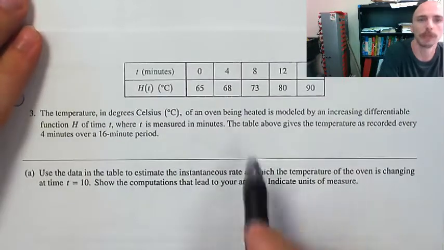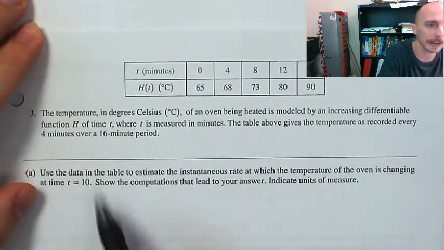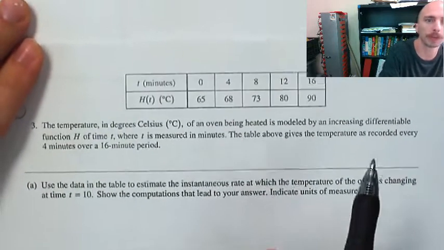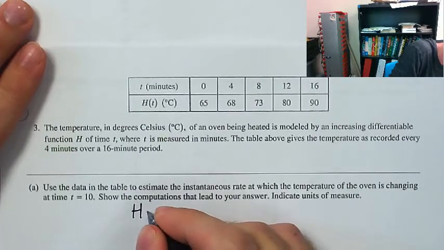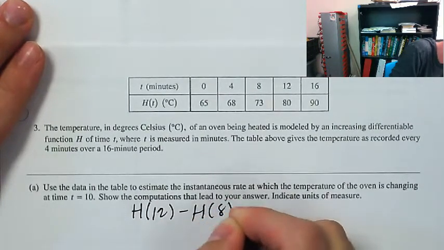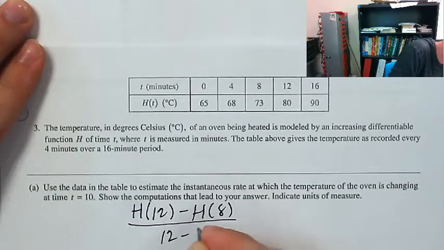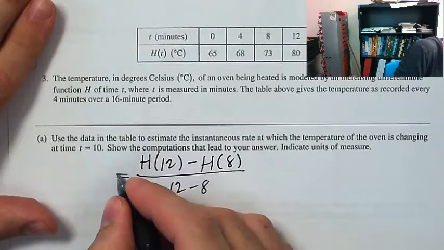Estimate the instantaneous rate of change. That's going to be do rise over run on the table. Temperature of the oven is changing at time t equals 10. Okay, show the computations that lead to my answer. Okay, that's going to be me showing that I'm computing h of 12 minus h of 8 divided by 12 minus 8. Okay, that's the computations that lead to my answer.